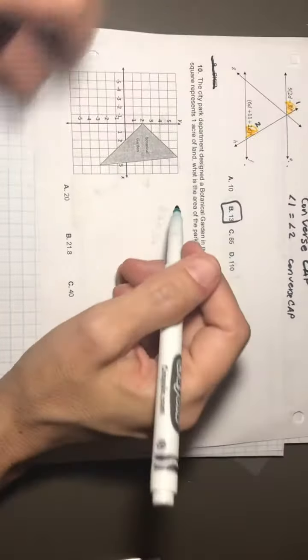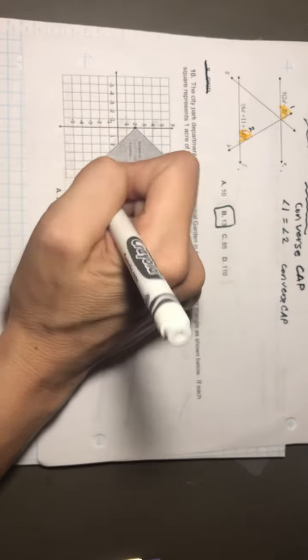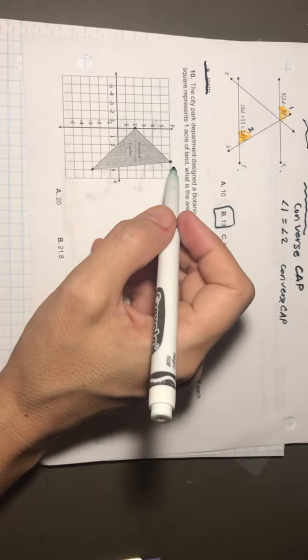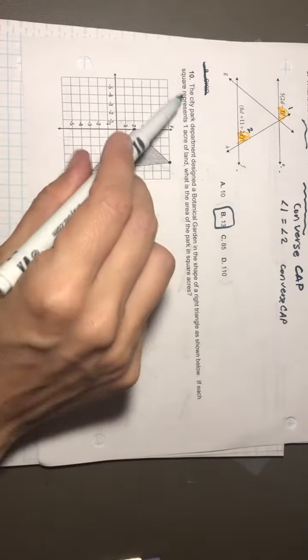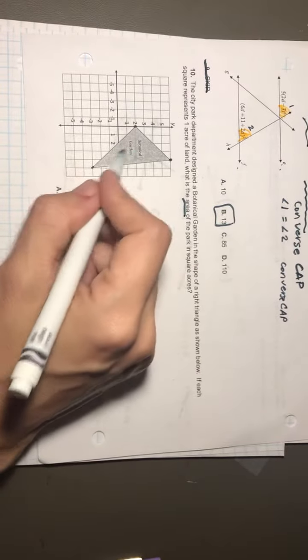Now this is a doozy, so we're definitely going to want graph paper if we have it. If you don't, you might want to do the question on top of here. So let's take a look. It says, if each square represents 1 acre of land, what is the area of the park?